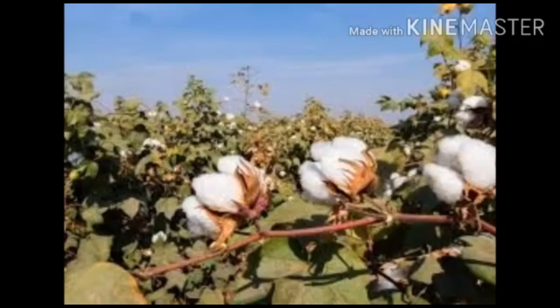Let's discuss cotton. In India, cotton grows best in black soil of the Deccan Plateau. It is also grown in Haryana, Punjab, Madhya Pradesh, Karnataka and Maharashtra. Children, we know cotton is used mainly to make cloth. It requires a warm, sunny climate.